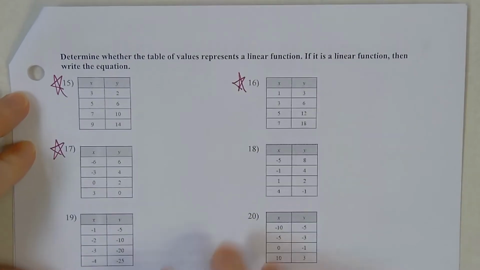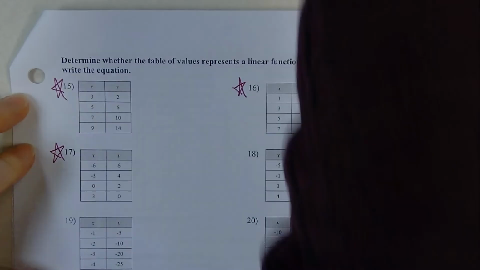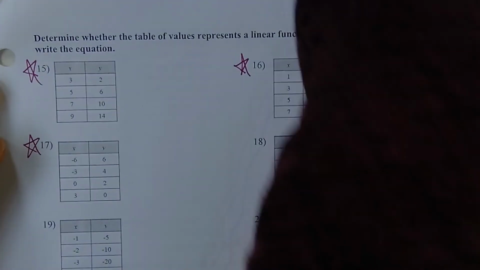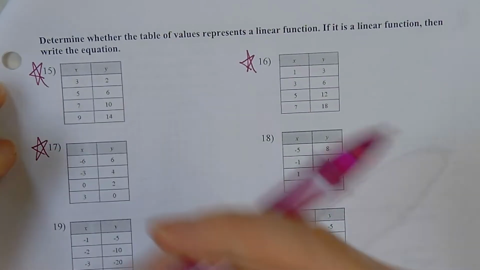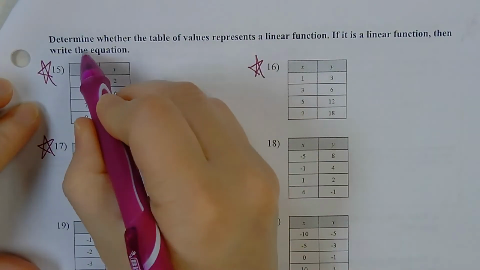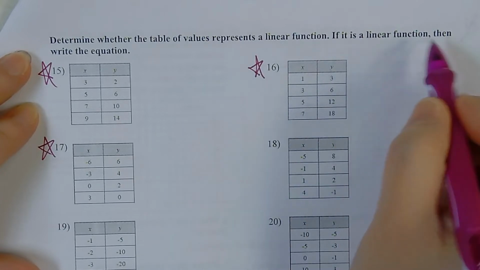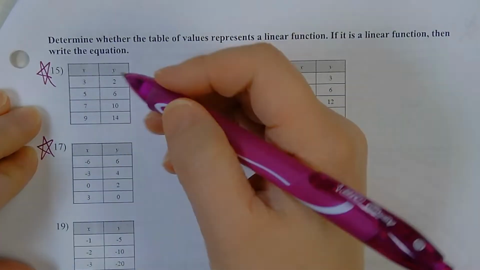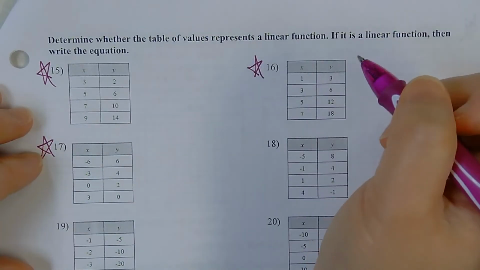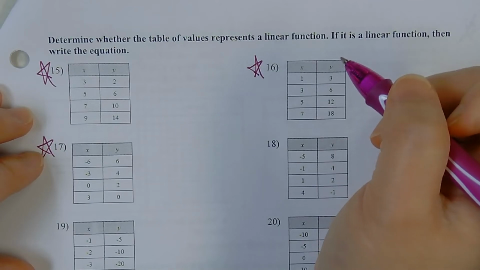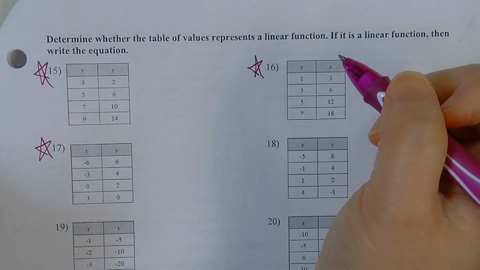Practice number 14. And if you look right here, we're going to do 3 of these because it looks a little smaller in there, so let me make it a little bit bigger. It says determine whether the table of values represents a linear function. If it is a linear function, then write the equation. Which means if it's not a linear function, we can't write the equation because it's not linear.